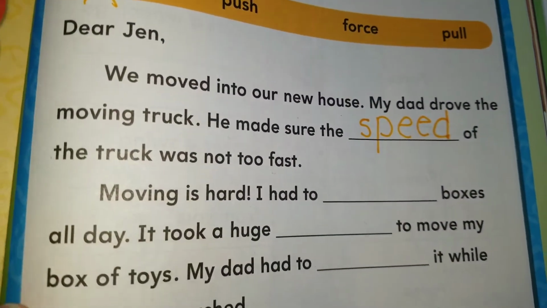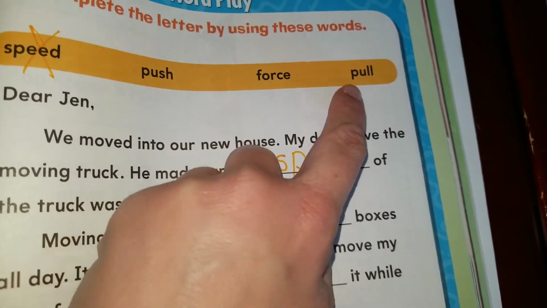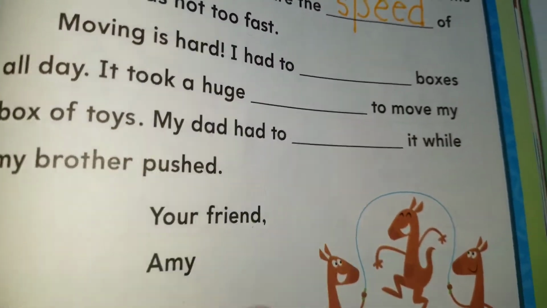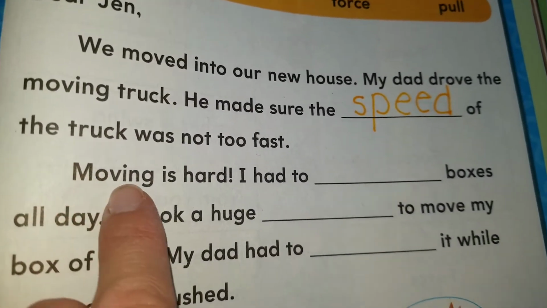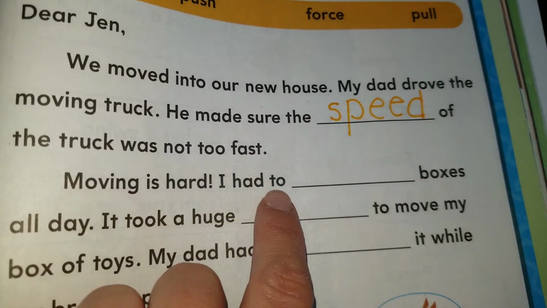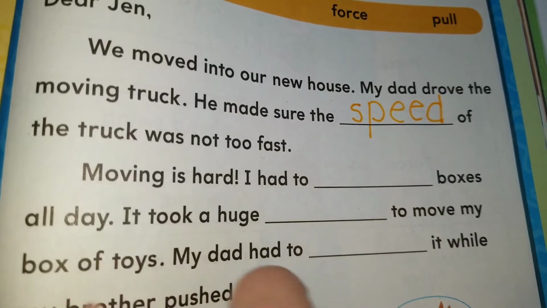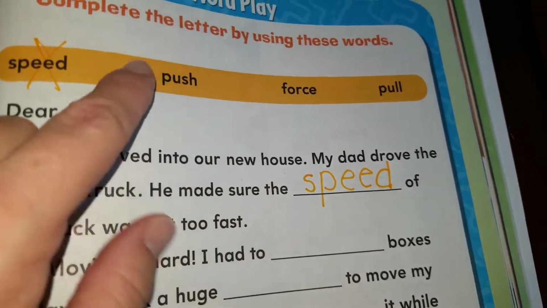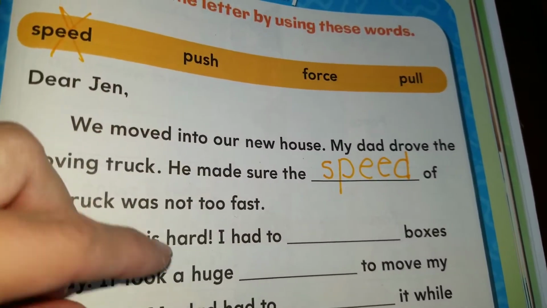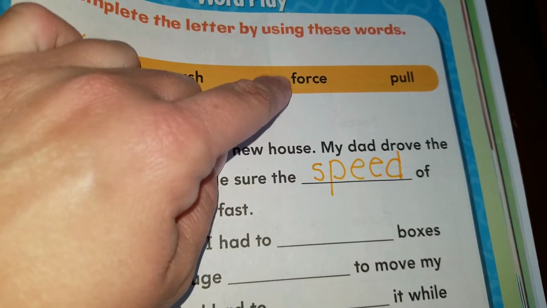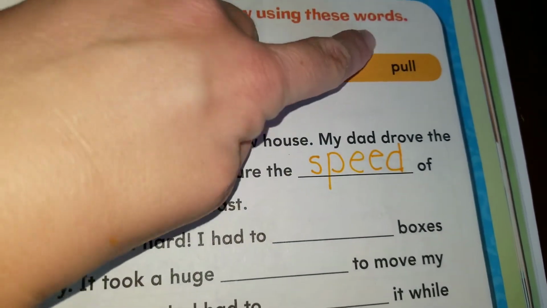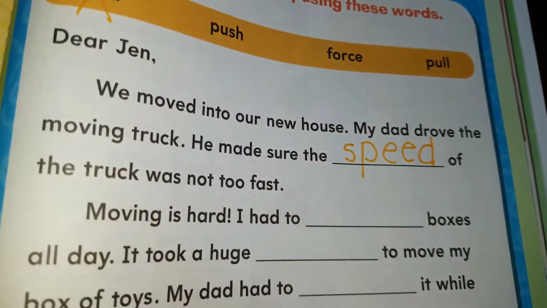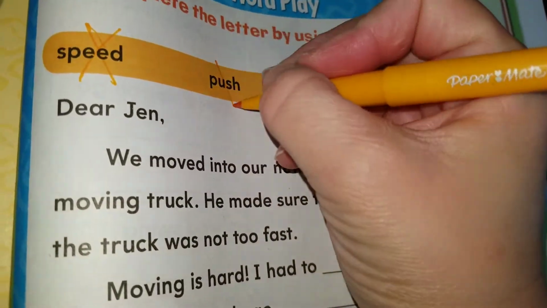All right, let's read the next sentence. We still have push, force, and pull left. It says moving is hard. So this girl, Amy, just moved to a new house. Moving is hard. I had to blank boxes all day. That one is tricky. I had to what? I had to push boxes all day, or I had to force boxes. Force doesn't make sense there. Or I had to pull boxes. So it has to be one of these. I had to push boxes, or I had to pull boxes. Let's say we can use this one. I had to push boxes, right? Push.